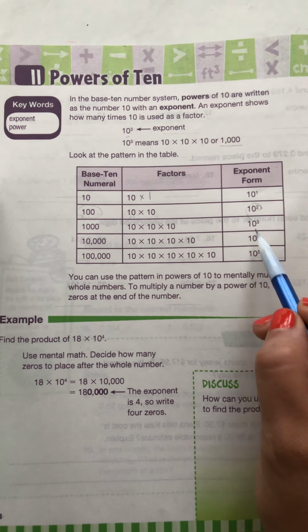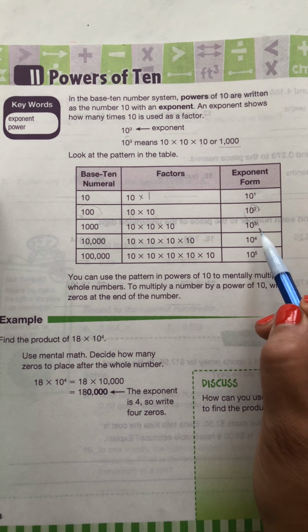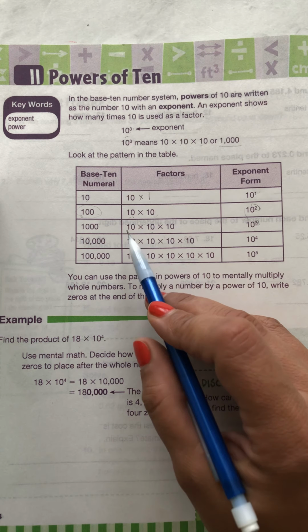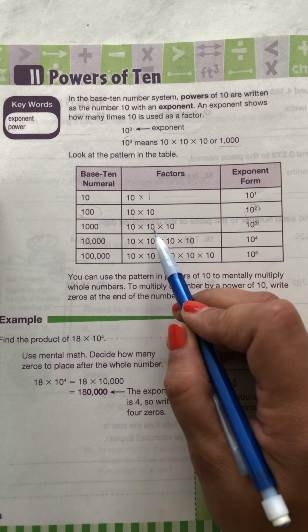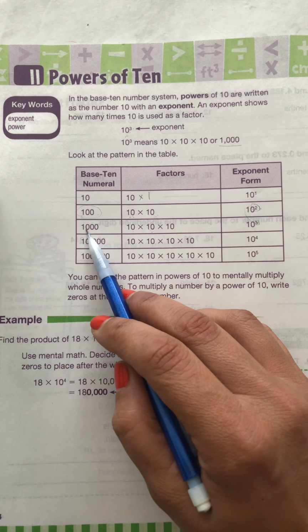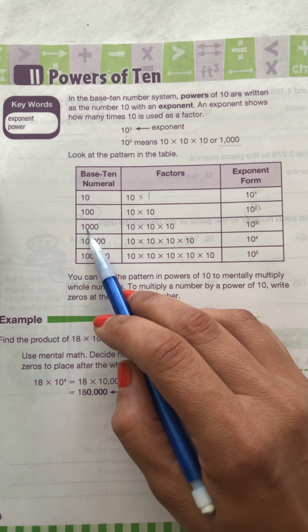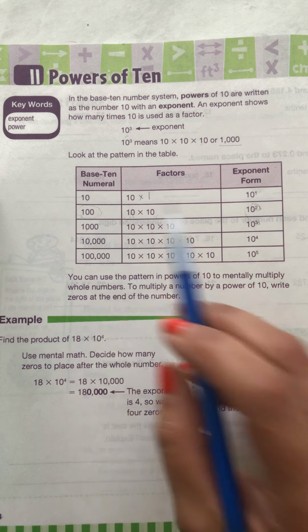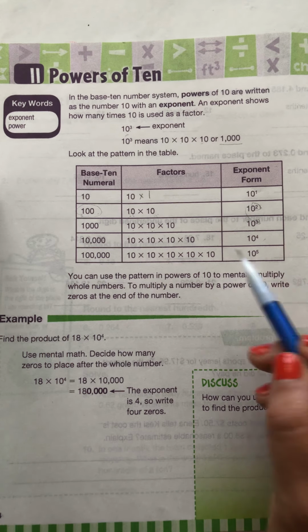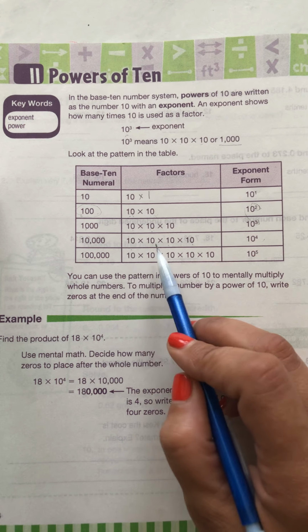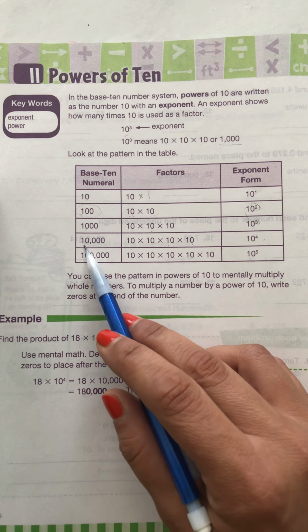2. So then 10 to the third power, or 10 to the power of 3, has 3 10s. 10 times 10 times 10. How many zeros are there in 3 10s? 1, 2, 3. And then the final answer would be 1,000. How many zeros are in 1,000? 1, 2, 3. And then 10 to the fourth power, or 10 to the power of 4, has 4 10s. 10 times 10 times 10 times 10, which equals 10,000.